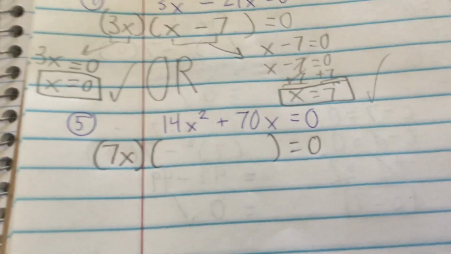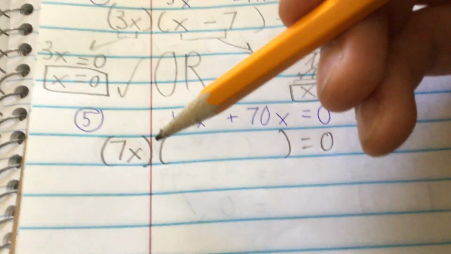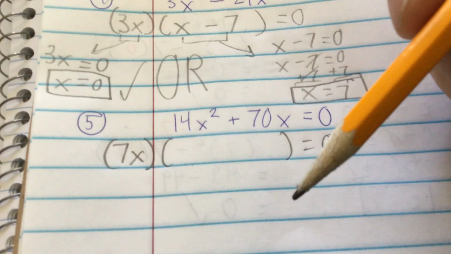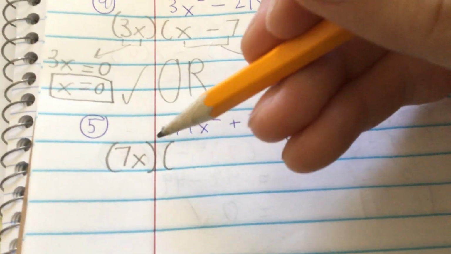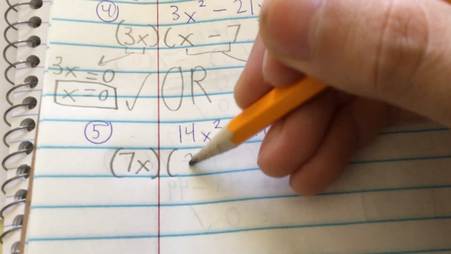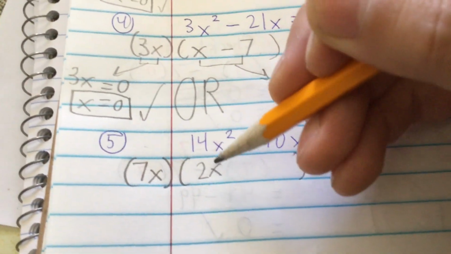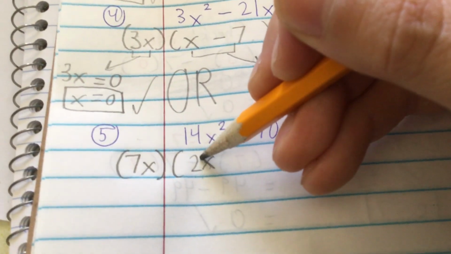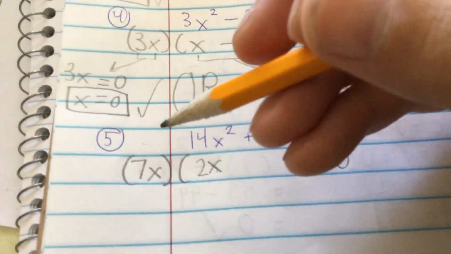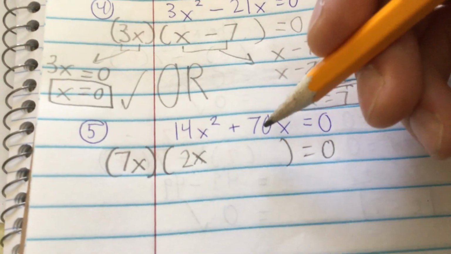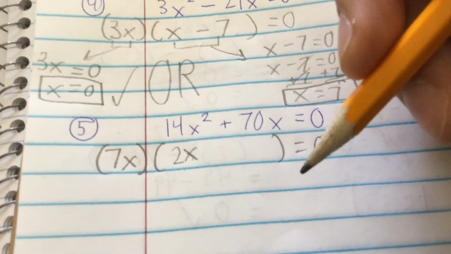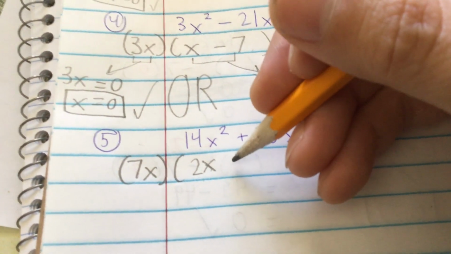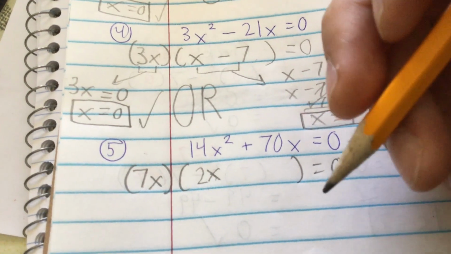So now, I want the zero product principle. I want it to be a multiplication problem. 7x times what is 14x squared? 7 times 2 is 14, so 7x times 2x would be 14x squared. Now, 7x times what is 70? That'd be 10. Ooh! Do you see what I did there?